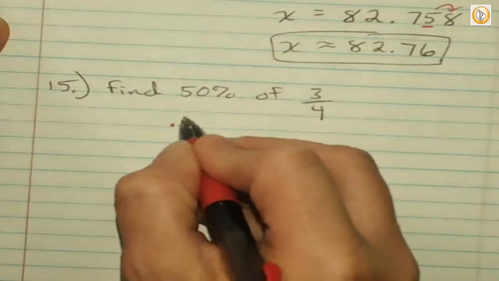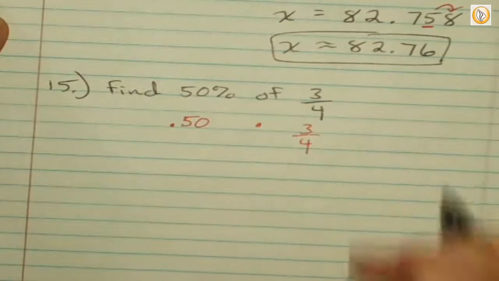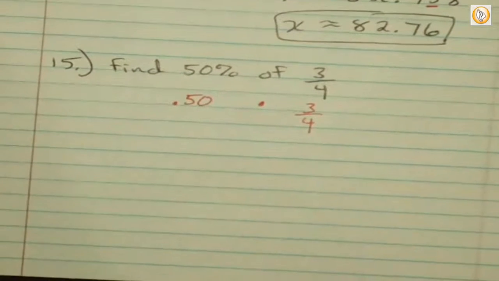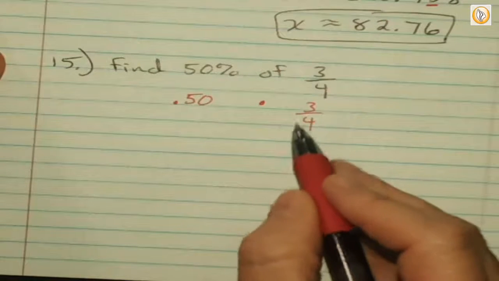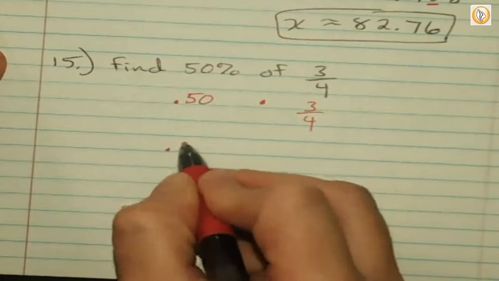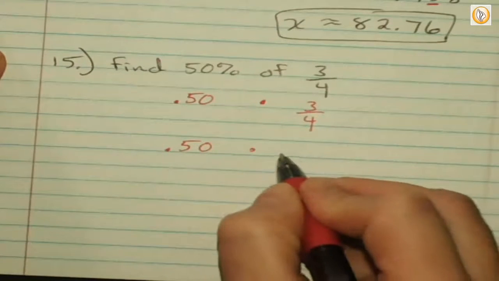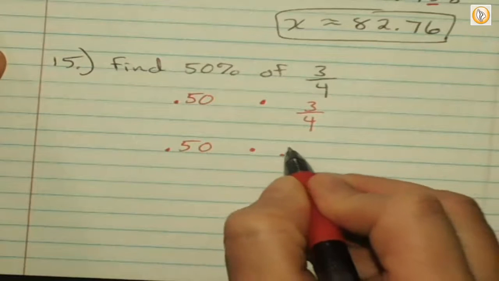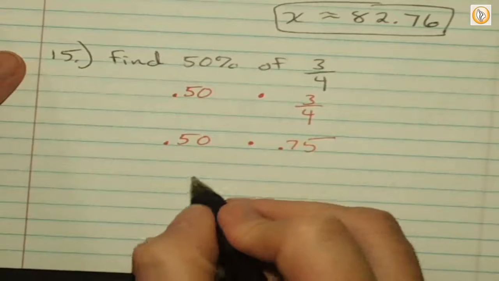So she's changing this to a decimal and then multiplying by 3/4. And 3/4, the decimal is 0.75. Okay, so she changed this fraction into a decimal. So 0.5 or 0.50 times 0.75. So then she is multiplying.